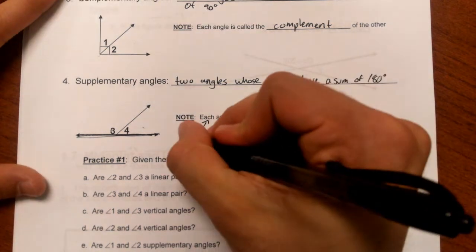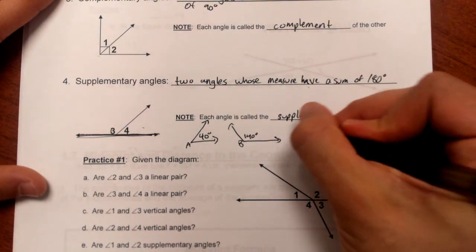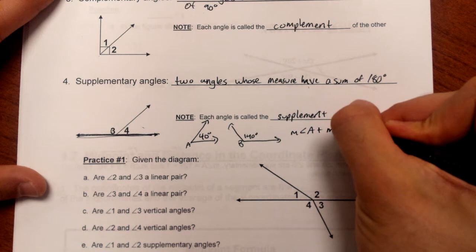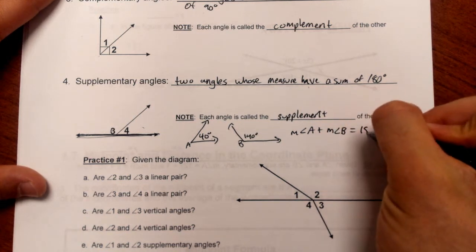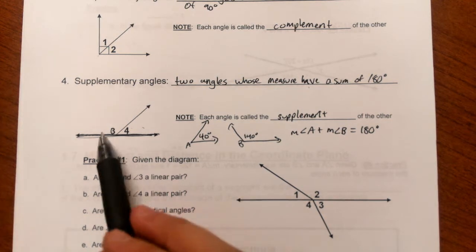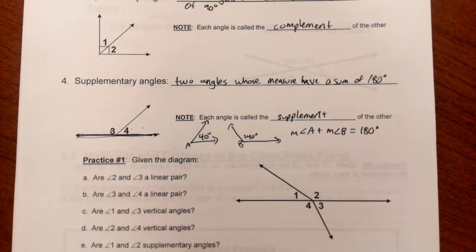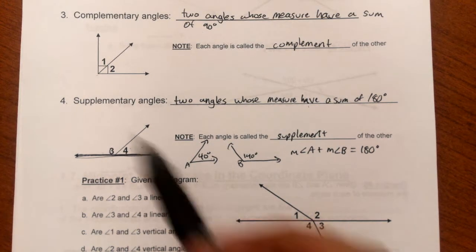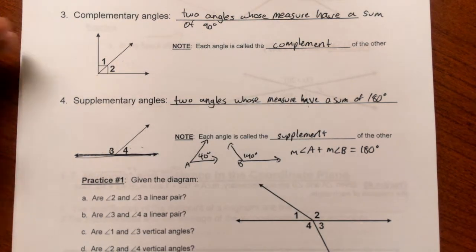As long as the measure of angle A plus the measure of angle B adds up to 180 degrees, then they're supplementary. So they can be adjacent, or they can just be two separate angles. It could be the same thing for complementary angles: they could be two separate angles, or they could be adjacent angles like so.